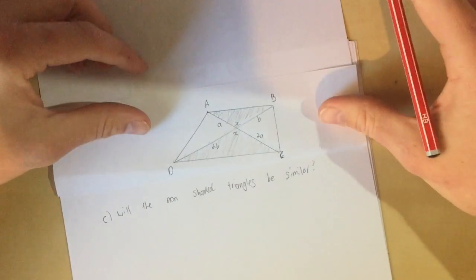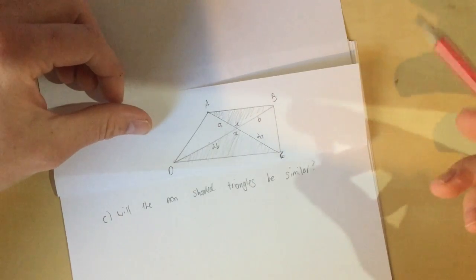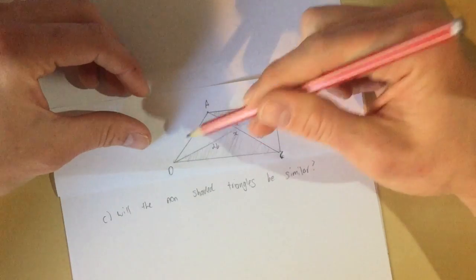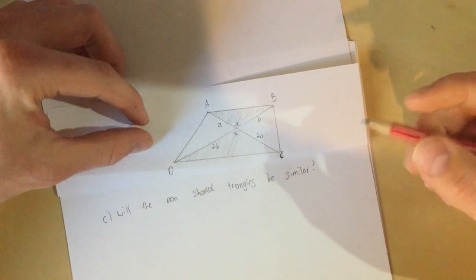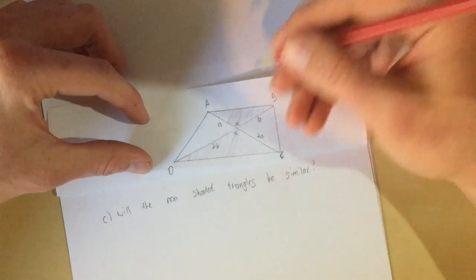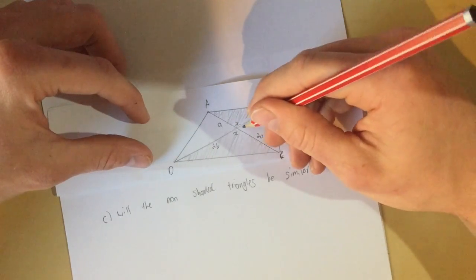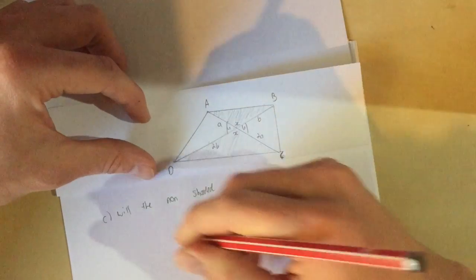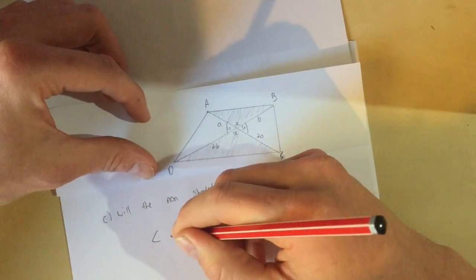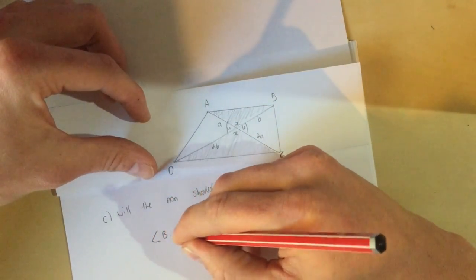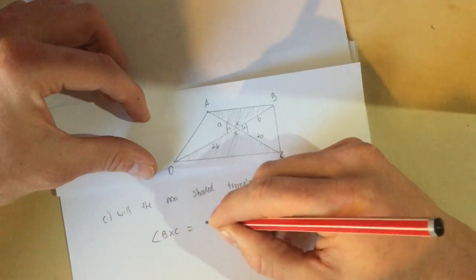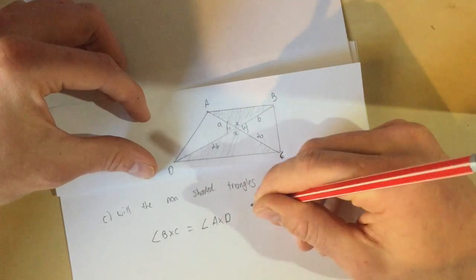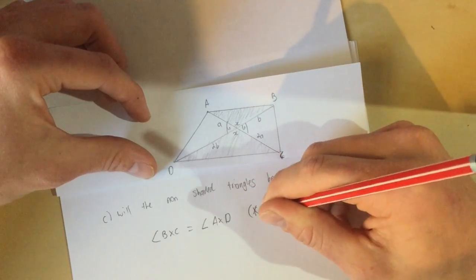The final question asks if the non-shaded triangles will be similar. So the non-shaded triangles are AXD and BXC. Like in the first question, they're going to share the same angle at the top because of the X rule, so we'll just call this U for now. So angle BXC equals angle AXD due to the X rule.